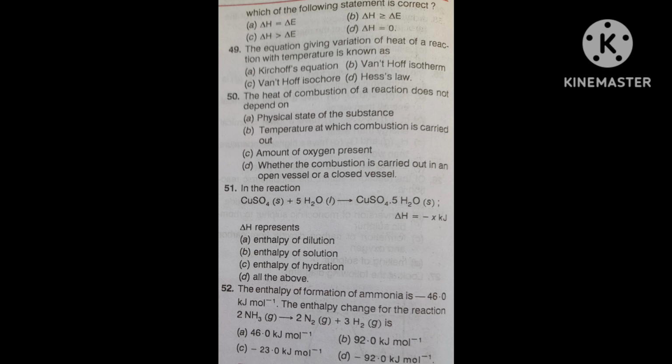It depends upon temperature at which combustion is carried out, and it also depends upon whether combustion is carried out in an open vessel or closed vessel. In all 3 points it depends. But amount of oxygen, actually oxygen is a must, that is correct. But in combustion, always oxygen will be in excess. This is a very good question.